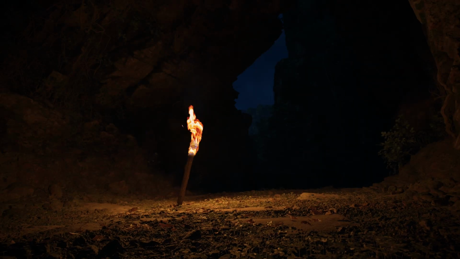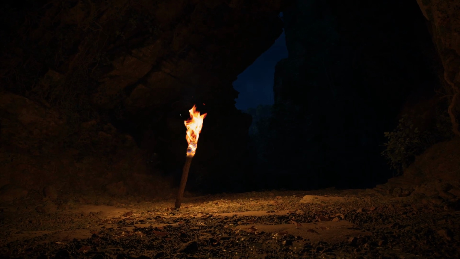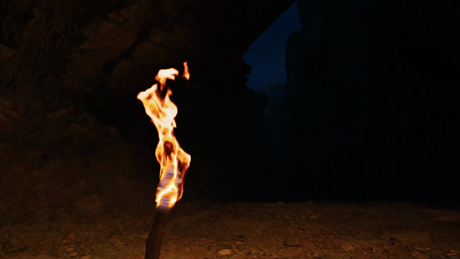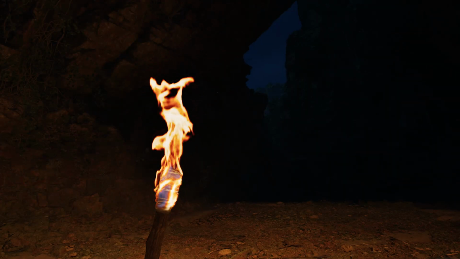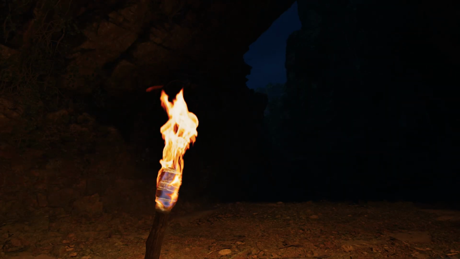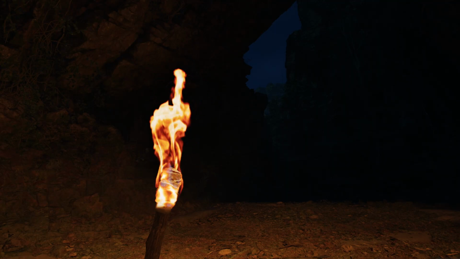Today we have a guest. This torch maker. Look at its flame and don't blink. Are you able to tell when its animation cycle repeats?